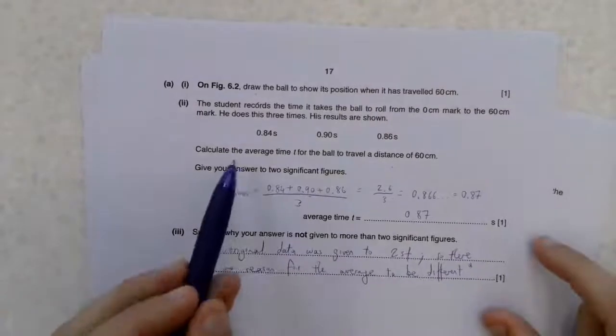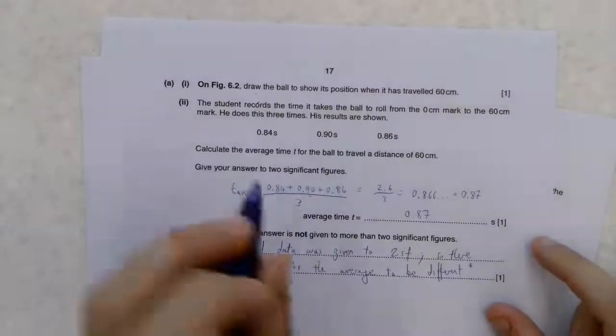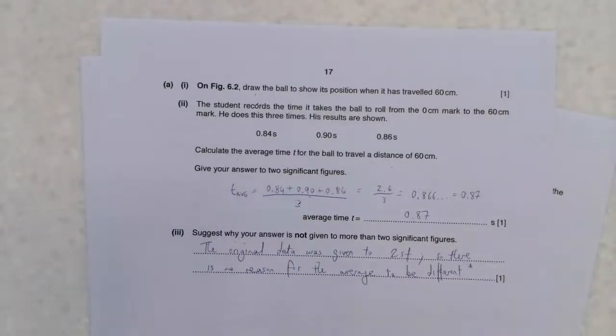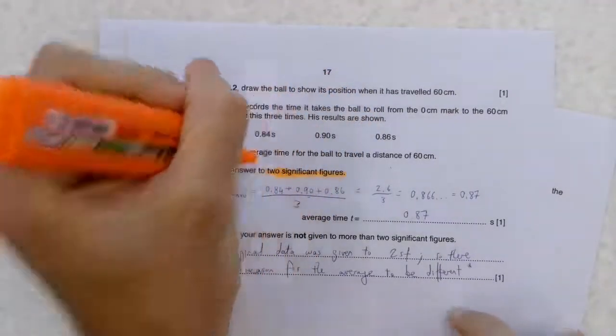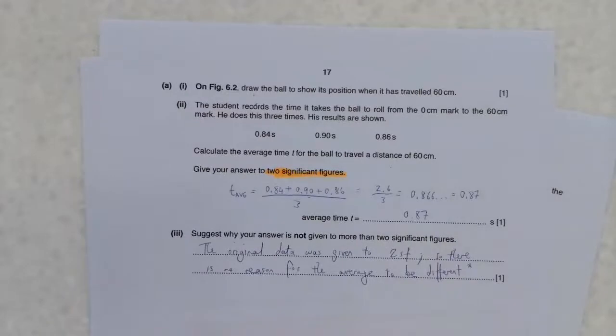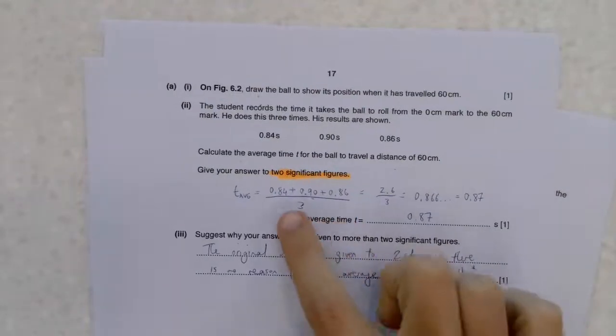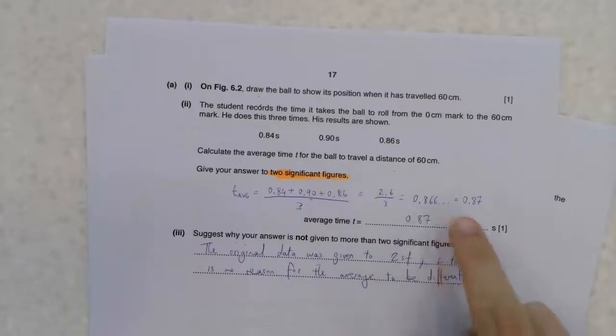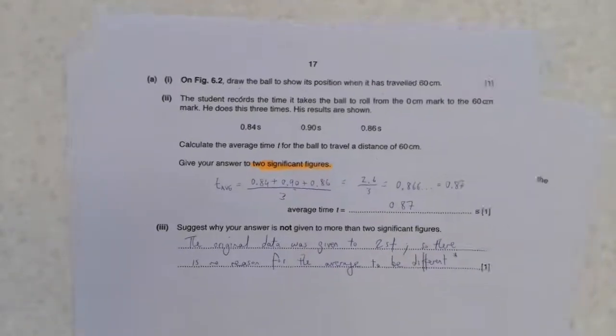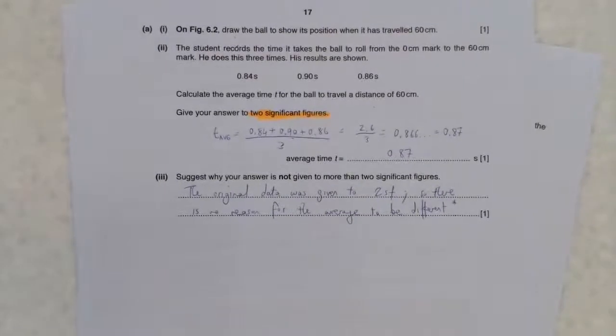You're asked to calculate the average time, and you're being asked to give it to a certain number of significant figures. It's quite interesting because they do talk a little bit about why we do this now. 2 significant figures. Well, all we have to do is add the numbers up, divide by the number of terms, in this case 3, you get 0.66, which to 2 significant figures is 0.87. The reason we do this, one reason that people give, is that the original data was 2 significant figures, so there's no reason for the average to be different.